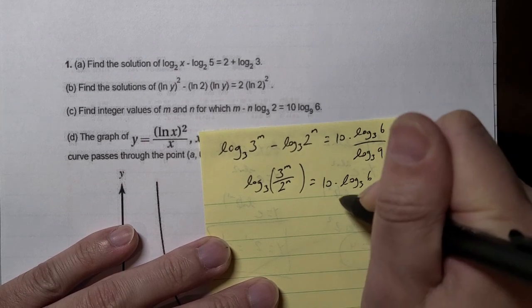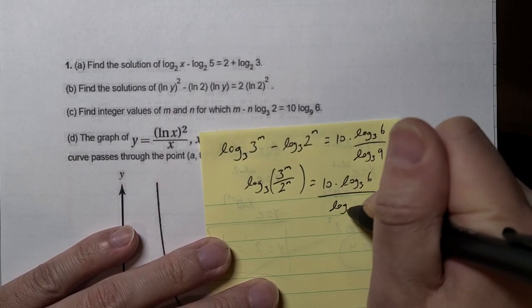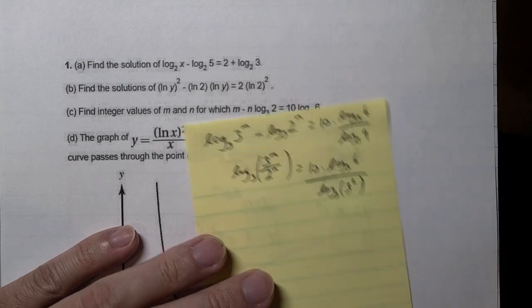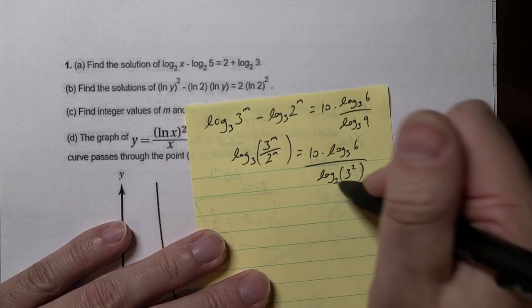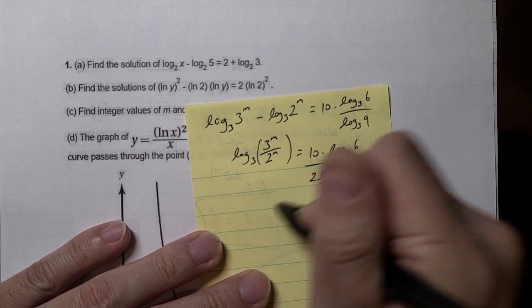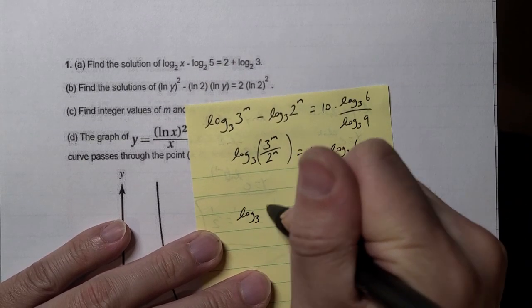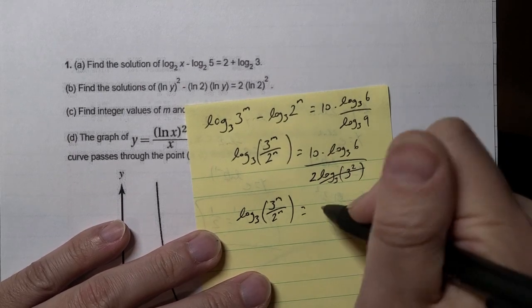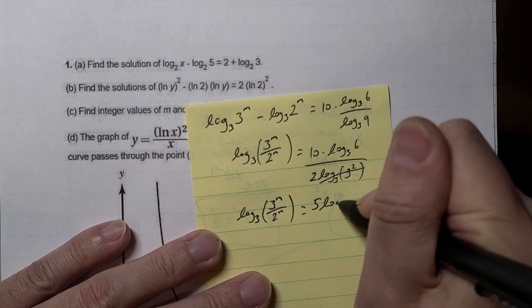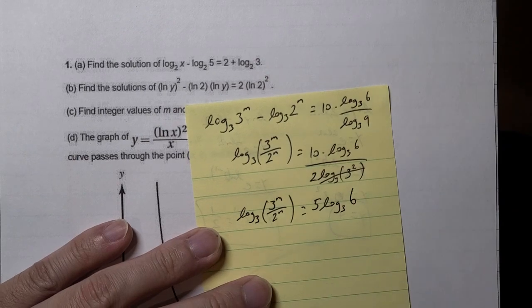Log base 3 of 6 over log base 3 of 9, and 9 is 3 squared. So this would simplify to 2. Then we get log base 3 of 3 to the m over 2 to the n is equal to 5 log base 3 of 6.